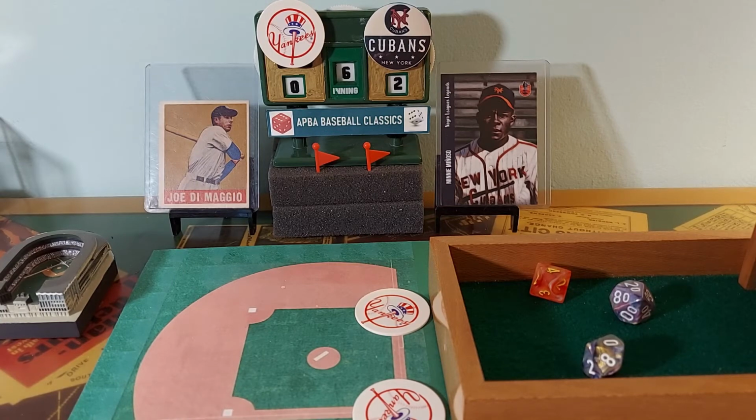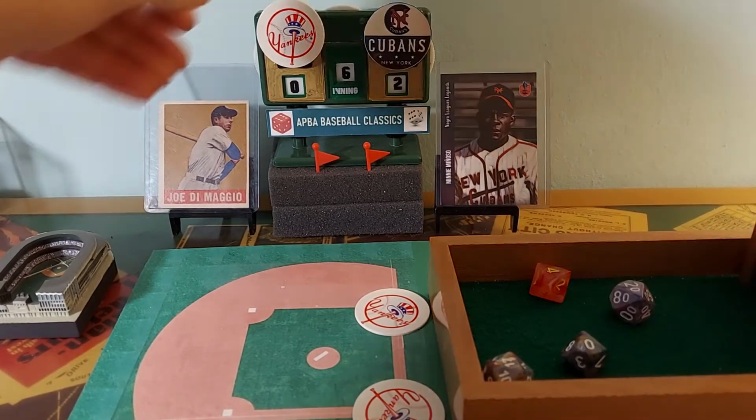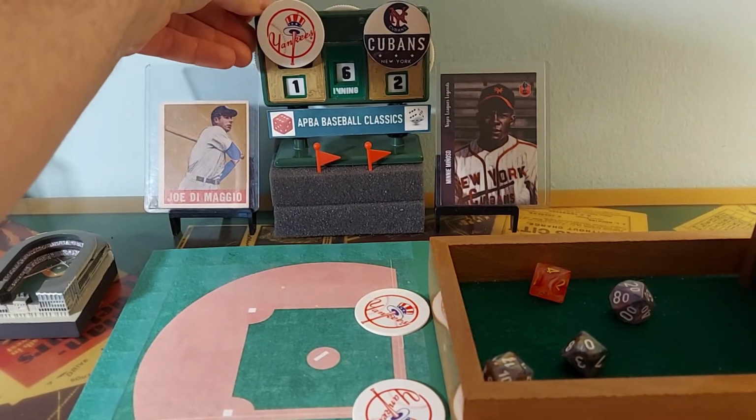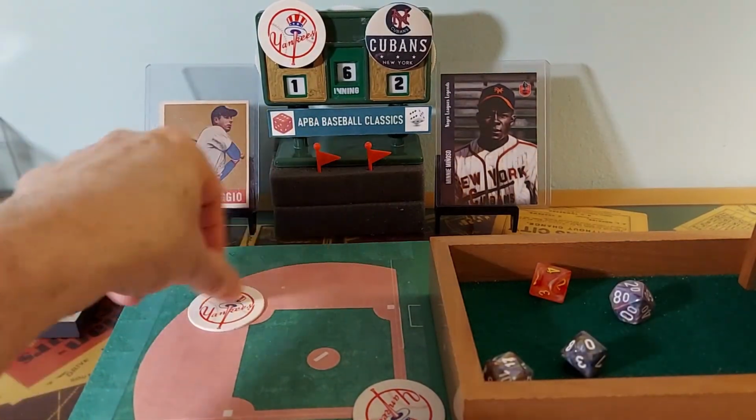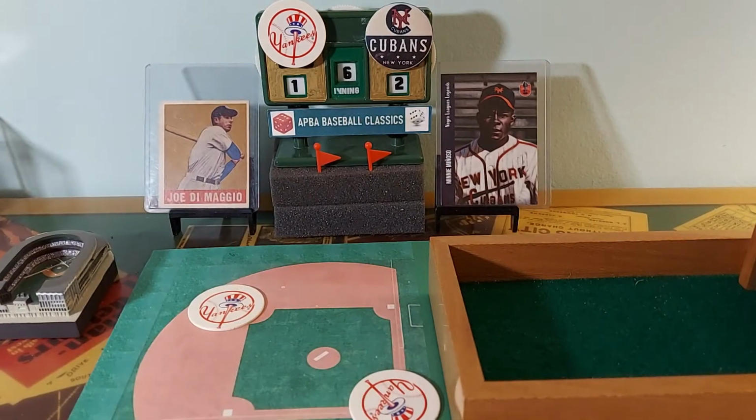24, that's going to be a base hit for the catcher, Robinson. And 17 is a run-scoring double, and the Yankees get on the board. It's now Cubans 2, Yankees 1. Here's the pitcher, Allie Reynolds. 1 out, 1 on second.